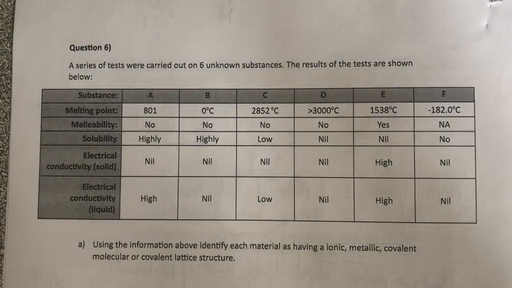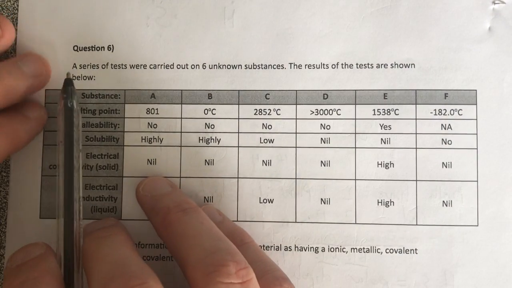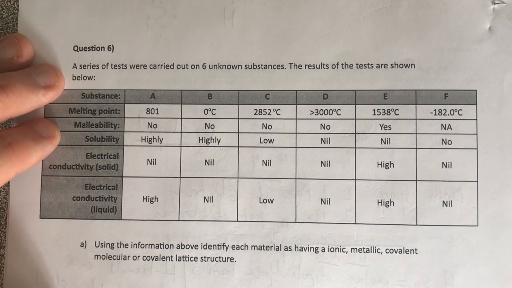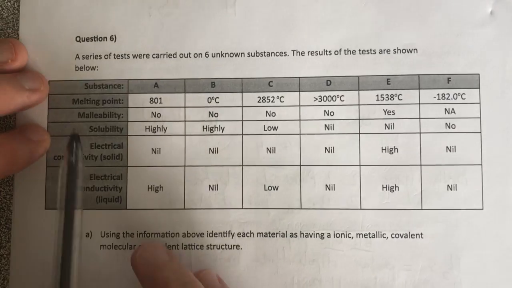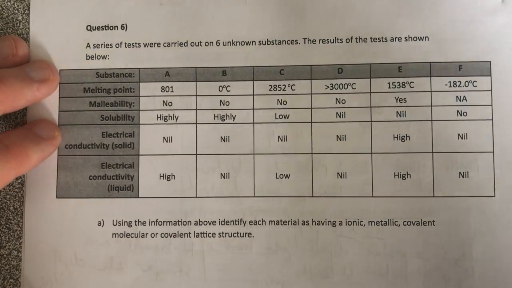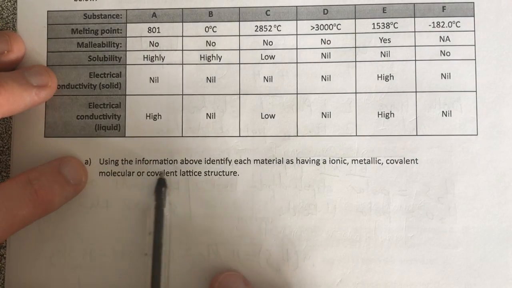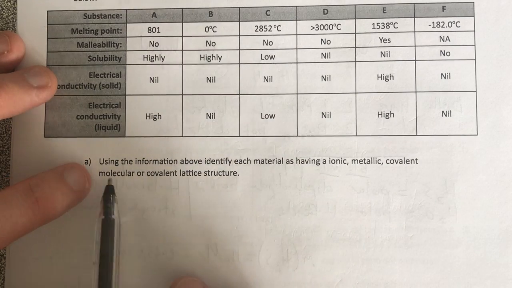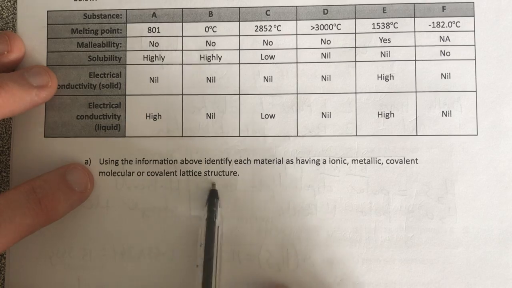Okay, here's question number 6, and this is what it says. A series of tests were carried out on 6 unknown substances. The results of the tests are shown below. So I've got a whole bunch of properties that we've tested these substances for. Using the information above, identify each material as having ionic, metallic, covalent molecular or covalent lattice structure.